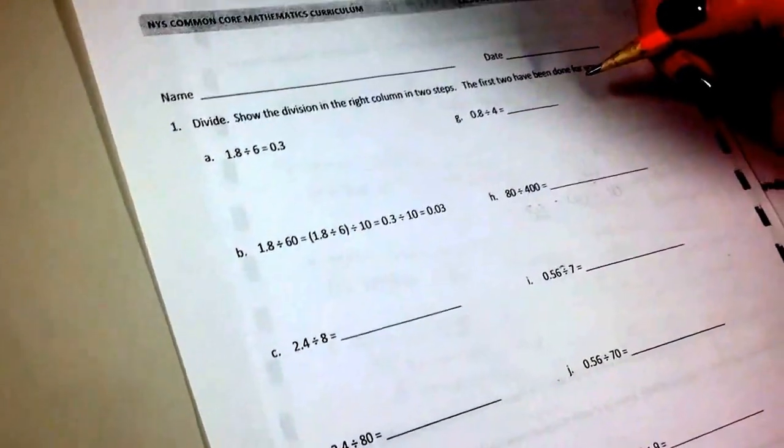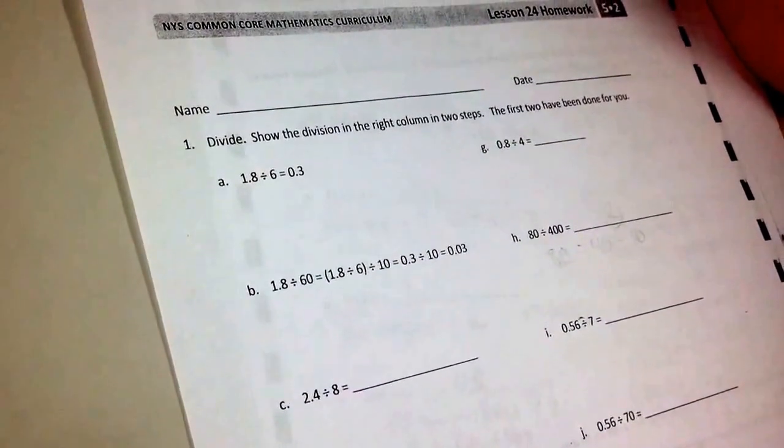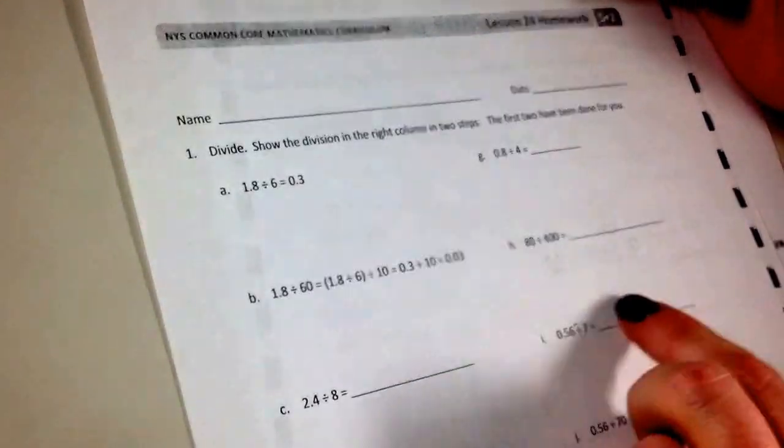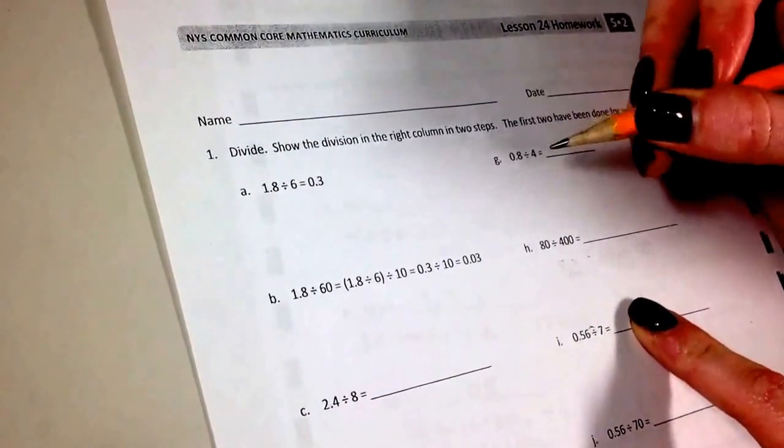Alright, today we're going to look at a couple on the homework. This is for Lesson 24, or Module 2, Lesson 24 homework. So for this first one, an easy way of thinking of this is in unit form.